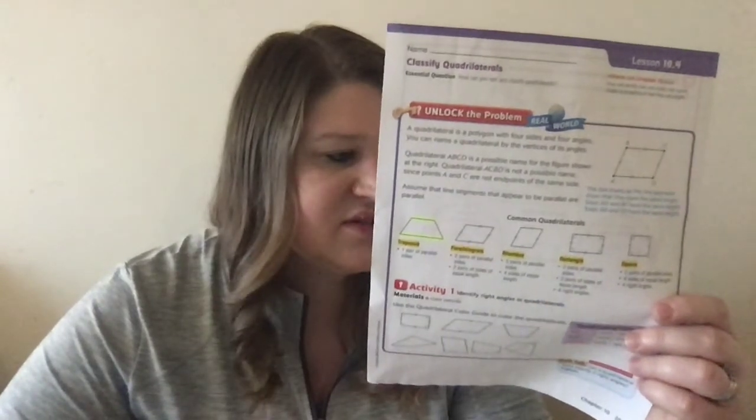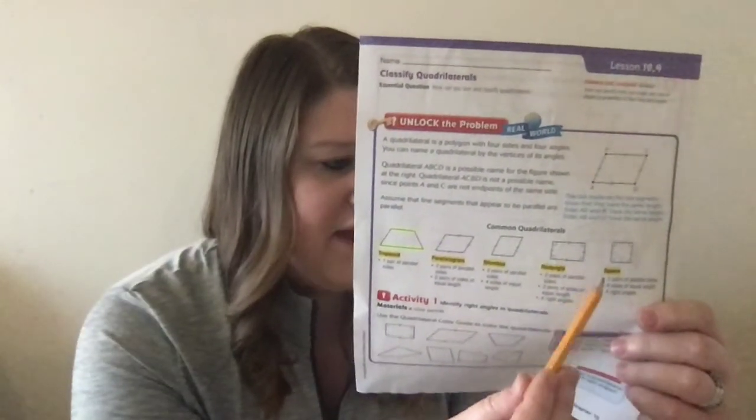The next one is a square. 2 pairs of parallel sides, same as a rectangle. 4 sides of equal length. So now this is why it's a little bit different, because all 4 sides are the same length, and it has 4 right angles, similar to a rectangle.